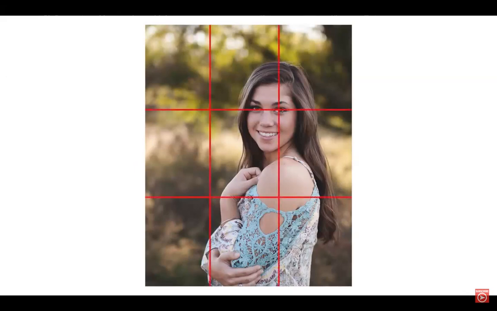Now, when we lay a grid over the top of this composition, you'll notice that I've positioned the figure to be in alignment with the vertical line on the right side of the picture plane. You'll notice that this line goes right through the top of her head, all the way down her body and off the bottom of the picture plane. You'll also notice that I've positioned the eyes to be in alignment with the top horizontal line.